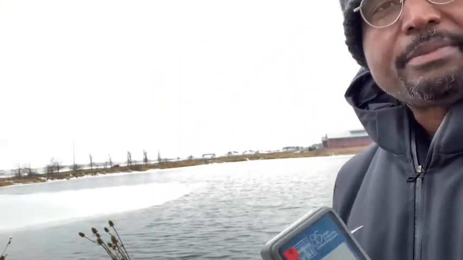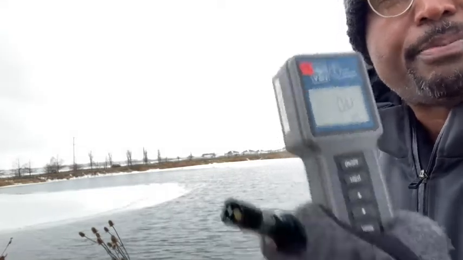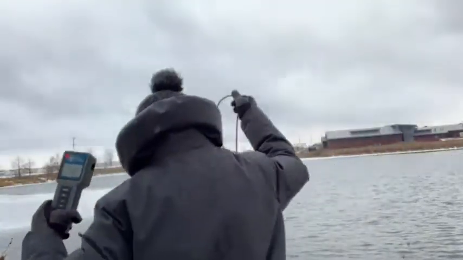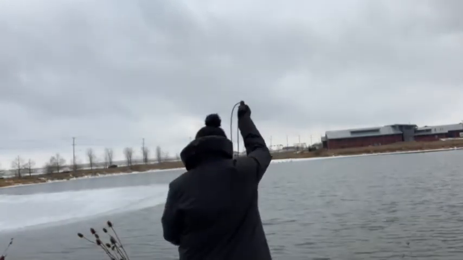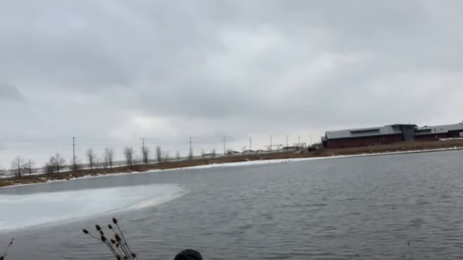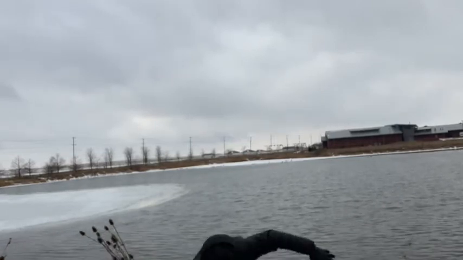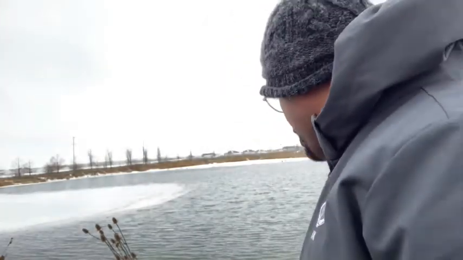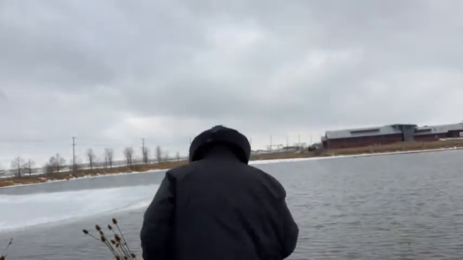So now I'm going to throw my probe into the lake. The temperature in that spot is 1.2 degrees Celsius.